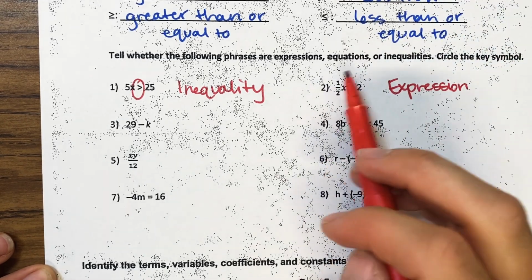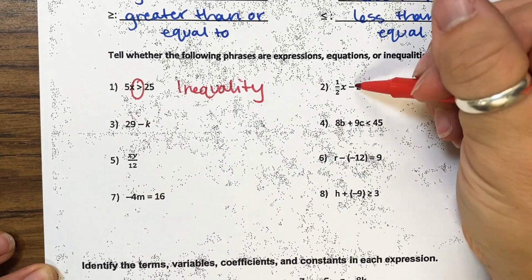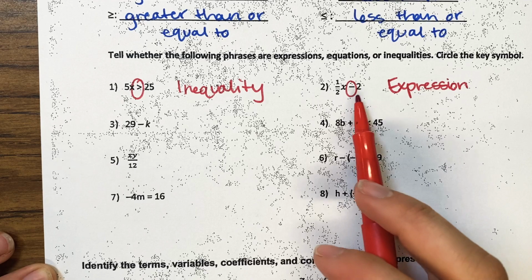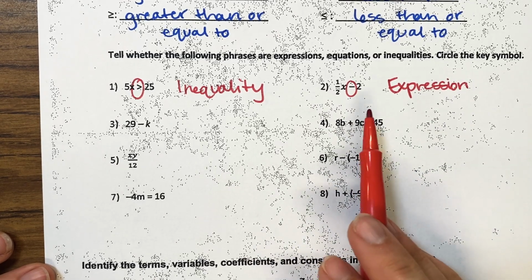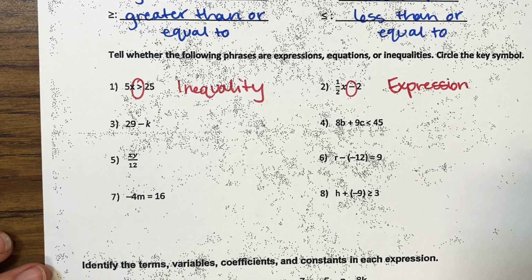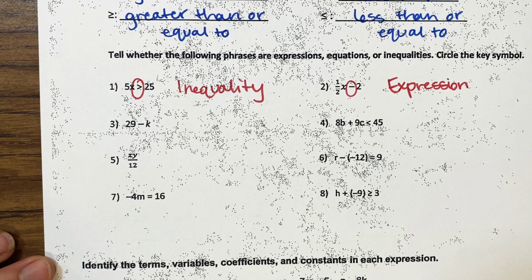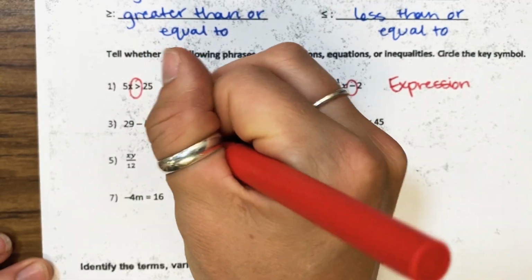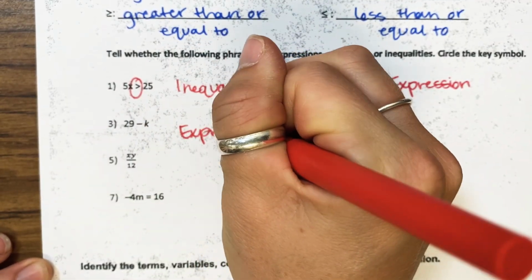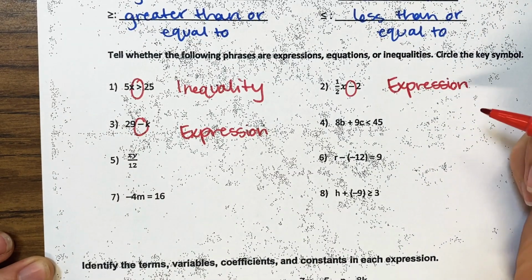Because there's no equal sign, there's no greater than, any of those caret signs, right? We just have a subtraction sign. Okay, remember, expressions just have addition and subtraction signs. Okay, what about number 3? Good job. This is also an expression because of that subtraction sign.